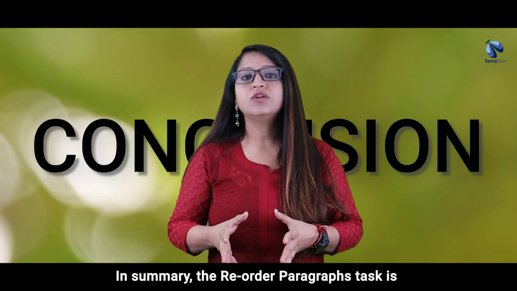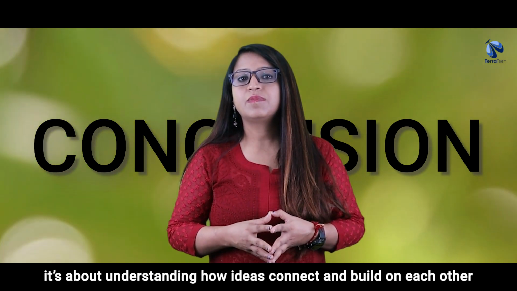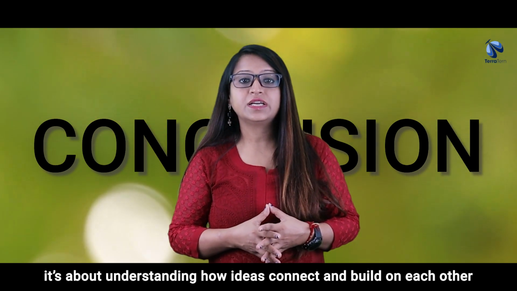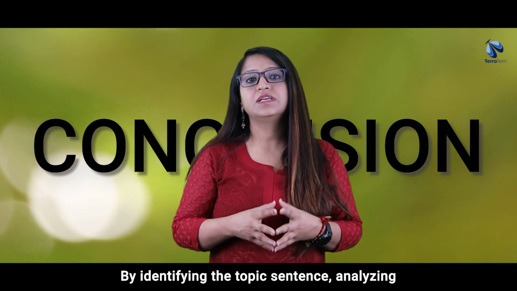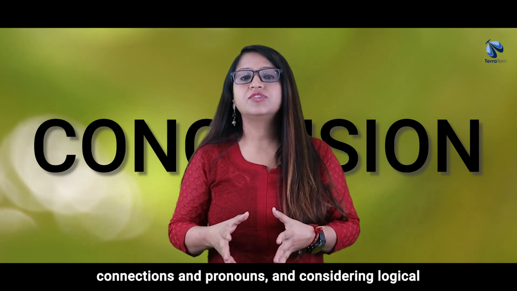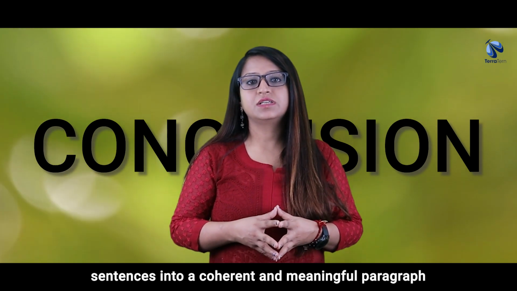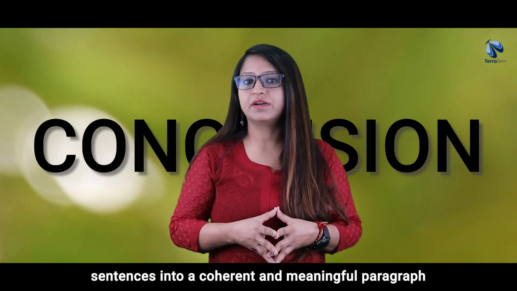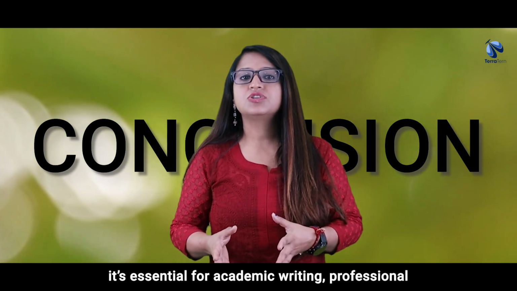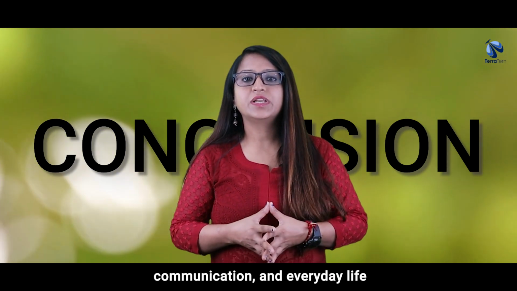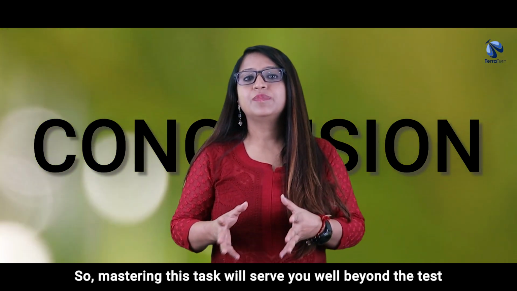In summary, the reorder paragraph task is about more than just finding the right word. It's about understanding how ideas connect and build on each other. By identifying the topic sentence, analyzing connections and pronouns, and considering logical or chronological flow, you can successfully rearrange the sentences into a coherent and meaningful paragraph. This skill is not just important for the PTE exam, it is essential for academic writing, professional communication, and everyday life. So mastering this task will serve you well beyond the test.